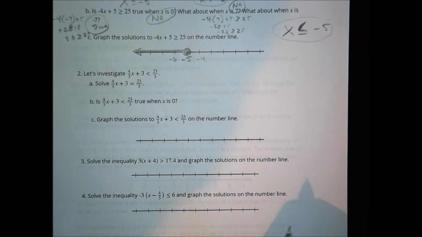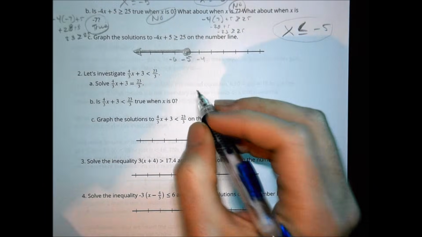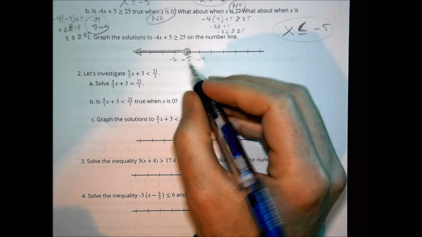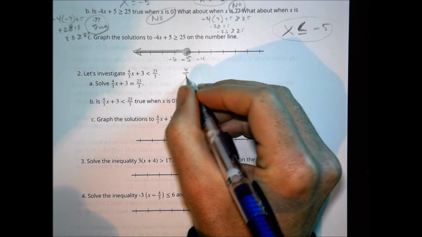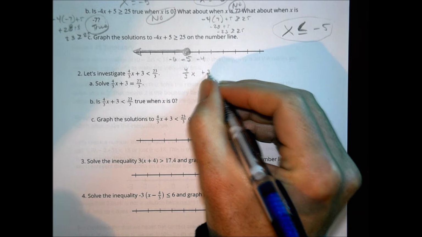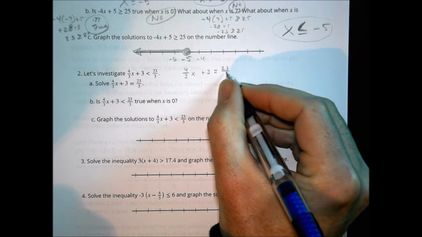All right, number 2, same idea, except now we have a fraction to work with. Okay, so let's set it up as an equation, and this one's going to be just a little more complicated because of the numbers. All right, but let's do this together. So we're going to have 4/3 x plus 3, and we're going to set that equal to 23 over 3.